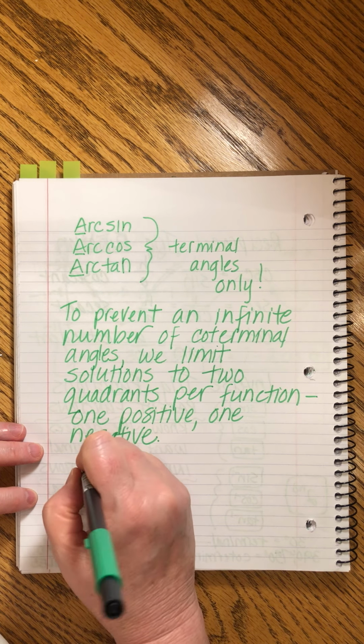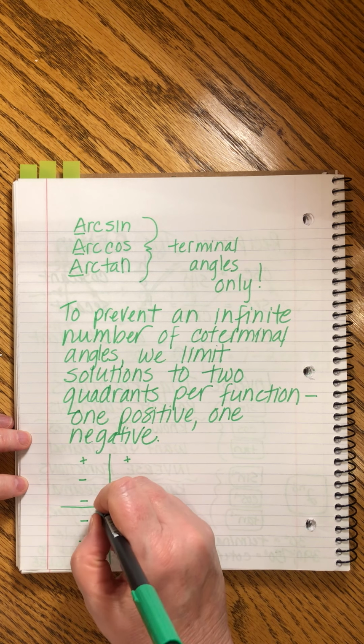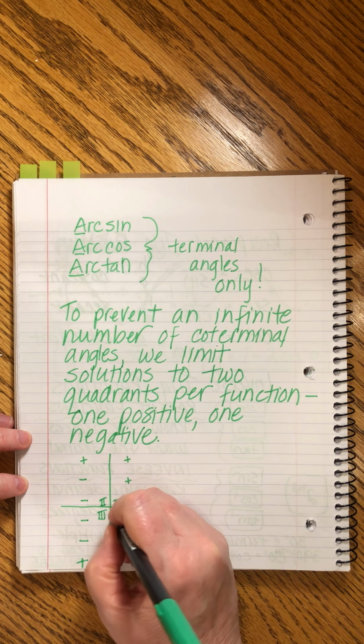You know this guy, right? This is our list that shows the value, positive or negative, of the trig functions in the various quadrants. So remember, this is first quadrant, this is second, this is third, and this is fourth. We don't talk about those by name a lot, but they do have names, and they're typically Roman numerals: 1, 2, 3, 4.